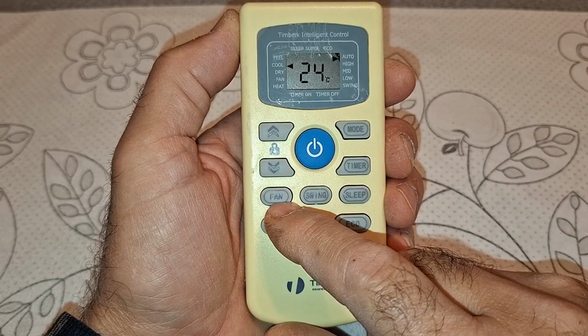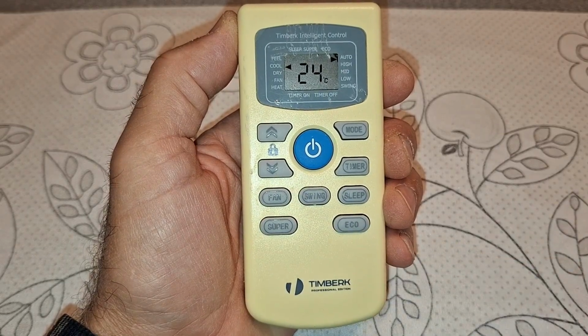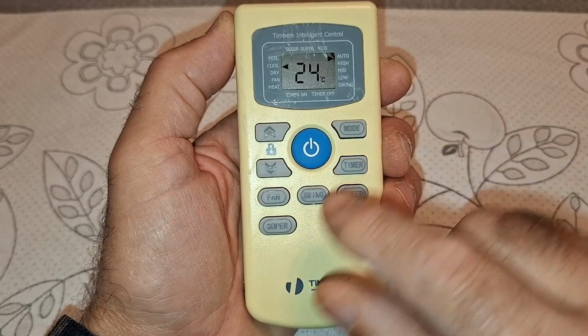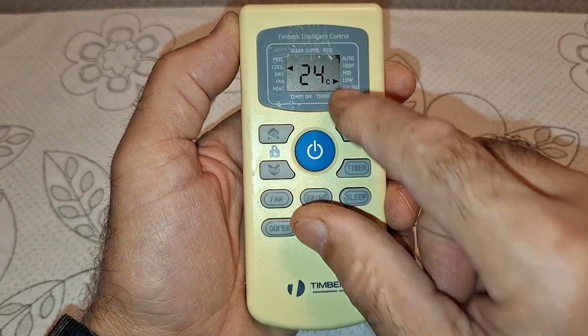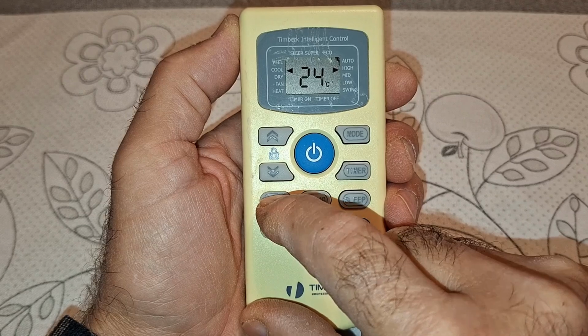With the help of the fan button, we can change the speed of the air conditioner fan. The fan has 4 speeds: low, medium, high, and auto.